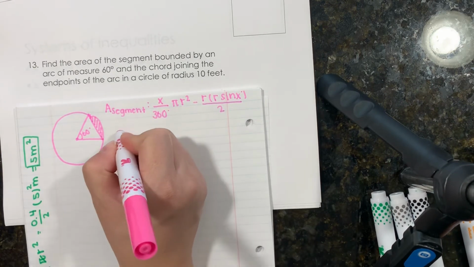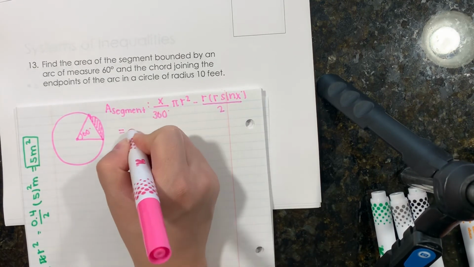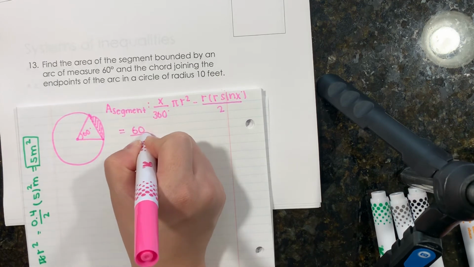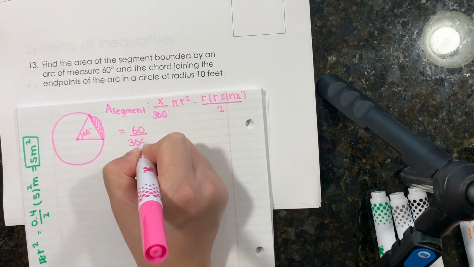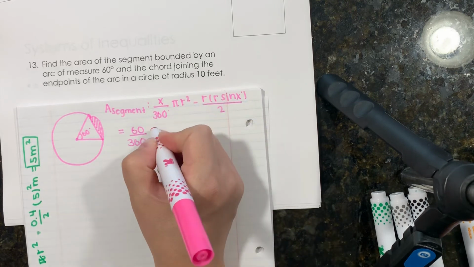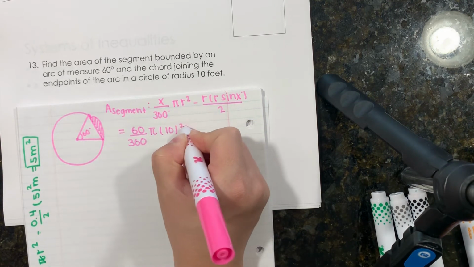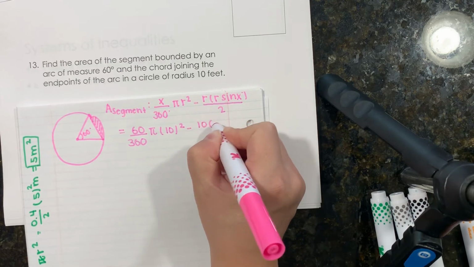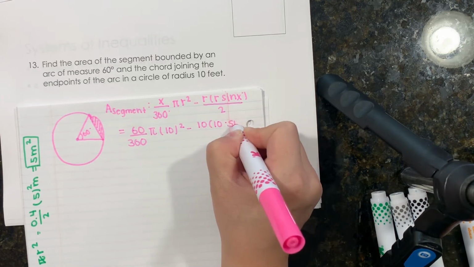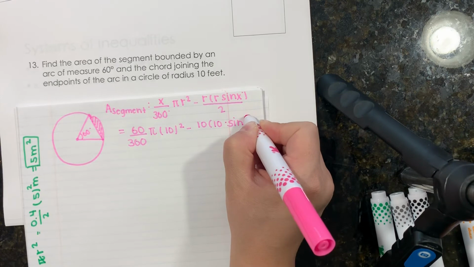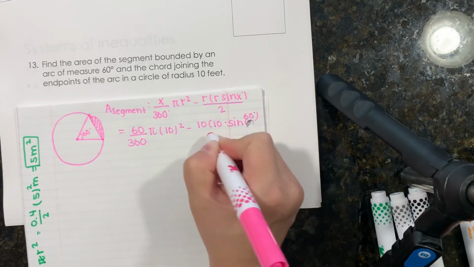And now I'm going to take my angle. So I know my degree is 60 degrees, so that would be 60 over 360. My radius they give us is 10 feet, so pi times 10 squared minus 10 times 10 sine of 60 divided by 2.